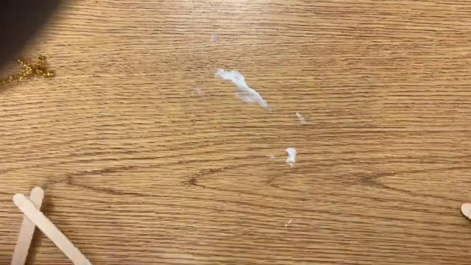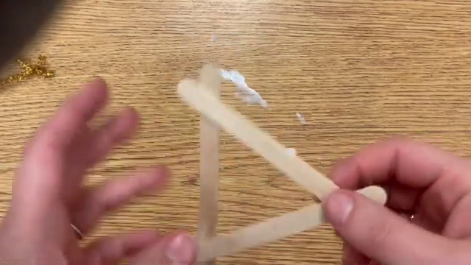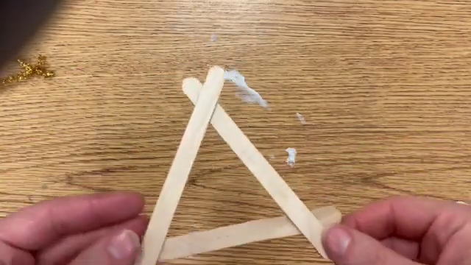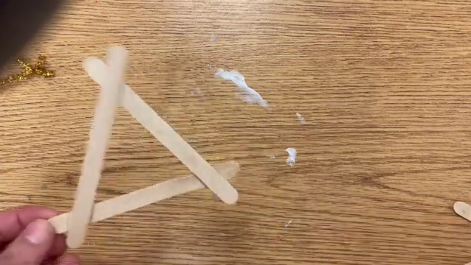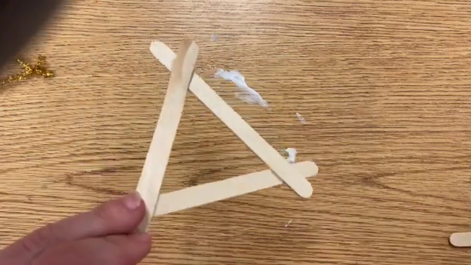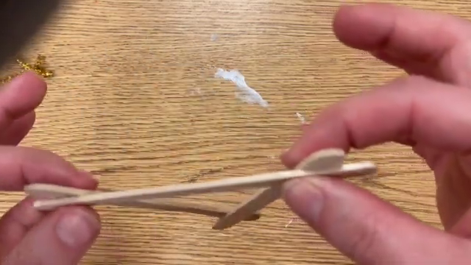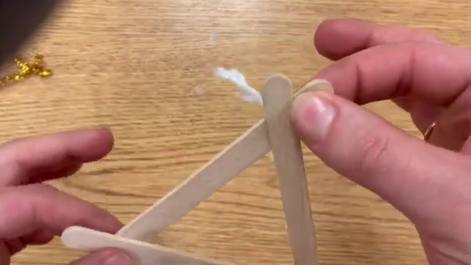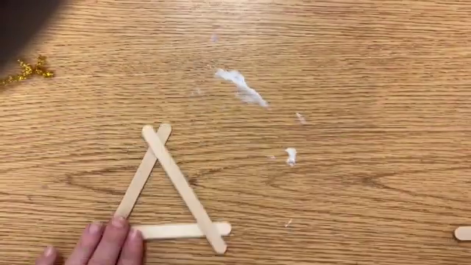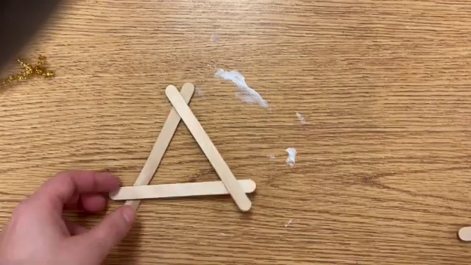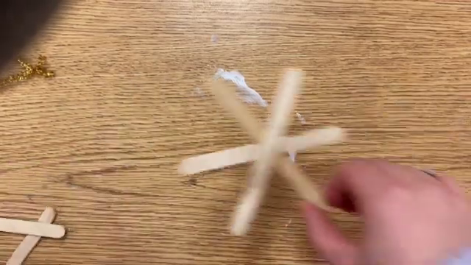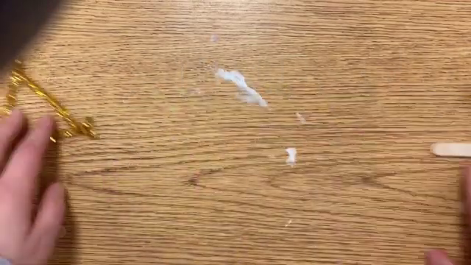So before I get started, I want to talk about a list of materials that you could possibly use for the base. So I have popsicle sticks here today, and I've just done a little dot of glue in each of the corners to glue them together. You can kind of lay these out however you want. If you want to make a square, a triangle, I made a little snowflake.